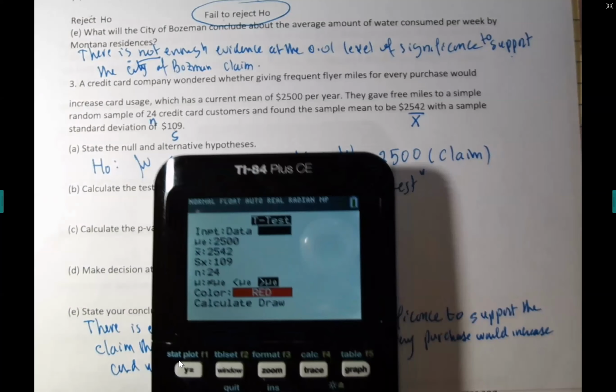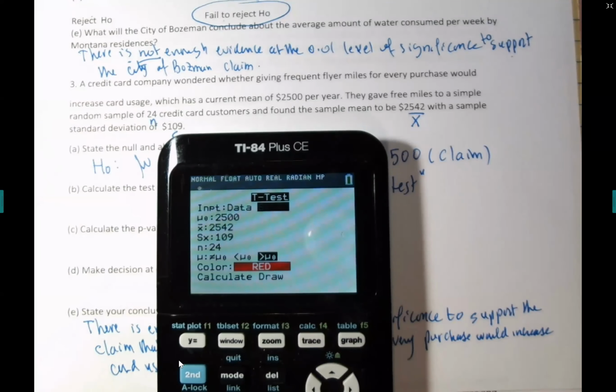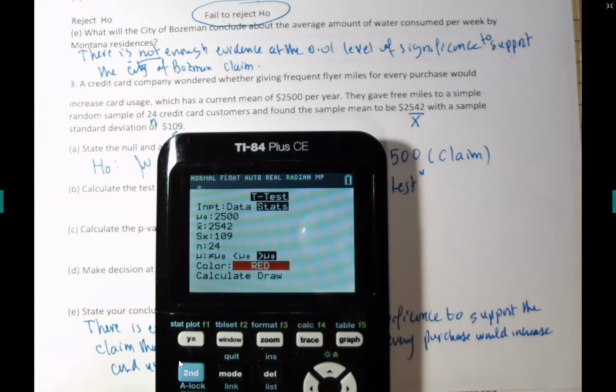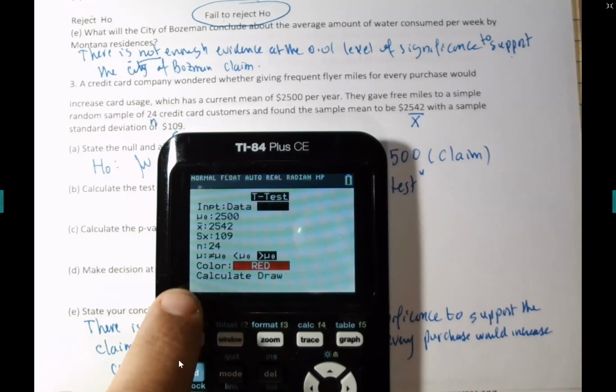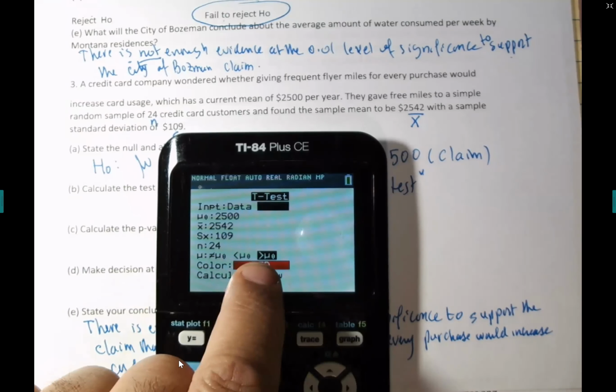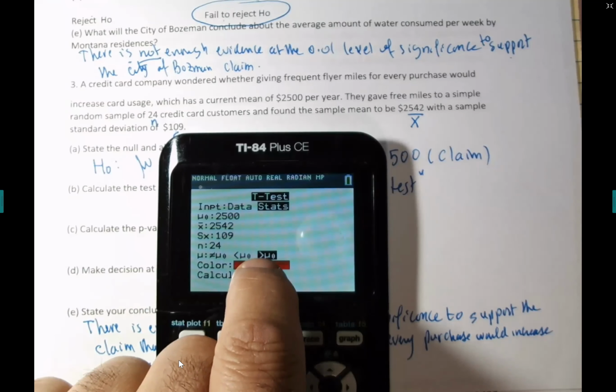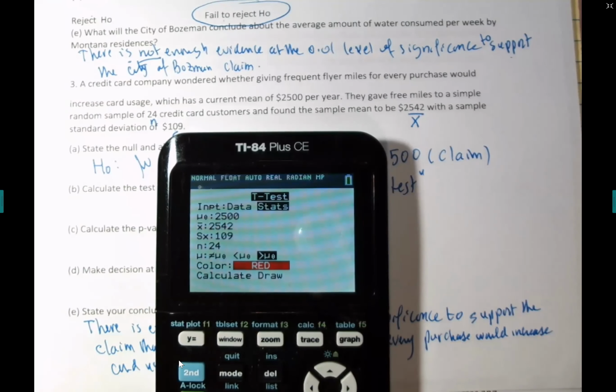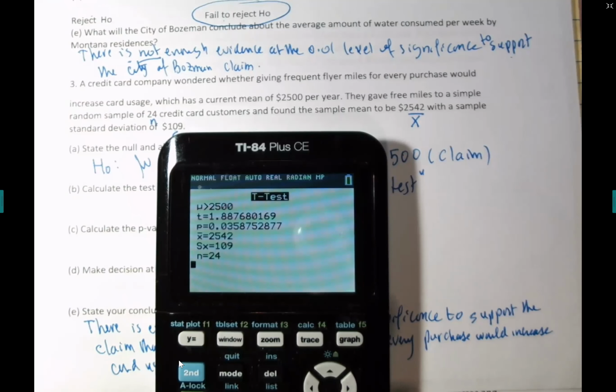And then we entered X bar to be 2542, S to be 109, and N is 24 credit cards. And then you must, guys, you must select the alternative sign here, which is greater than. All right. Yeah, you could do calculate or you can do draw. Calculate is fast. Look, guys, how fast it is.